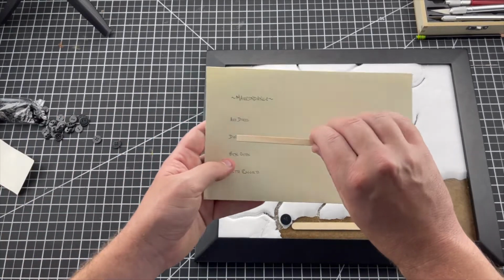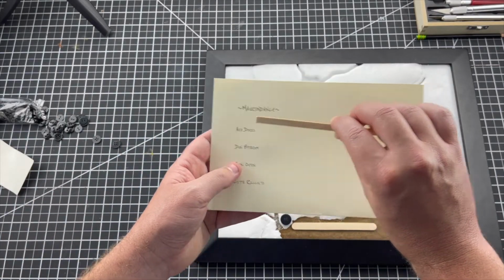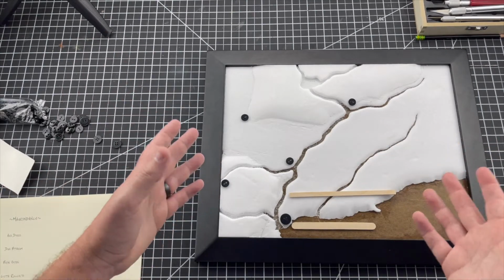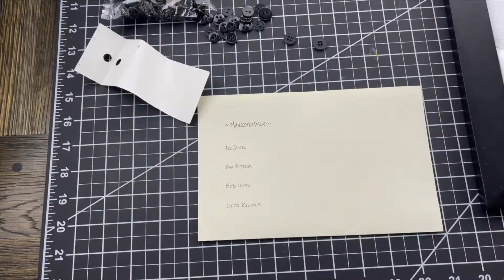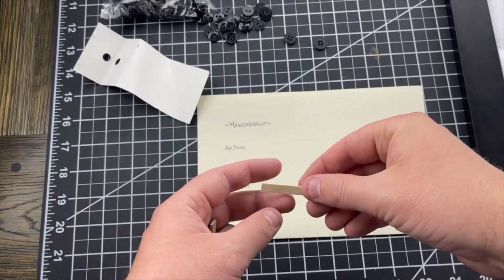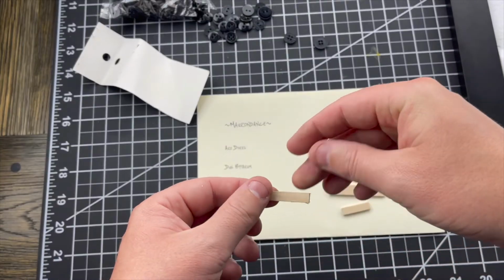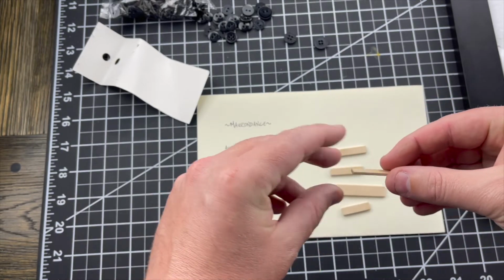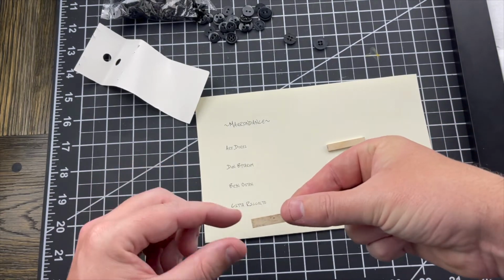I'll just use this as a guide to figure out how long I need to cut them. And then once I have that, I'll come back and start placing them around the map. So I just got all of these cut out, and it is worth the mention: these are just placeholders. These aren't going to be the final name tags. These are just going to give me the location on the main map where things go.